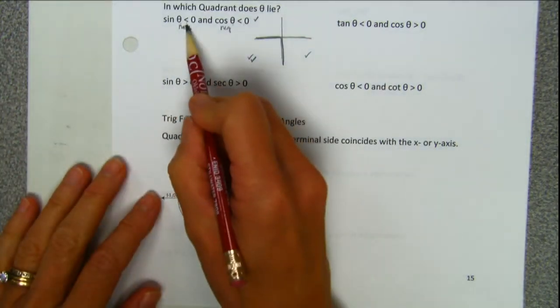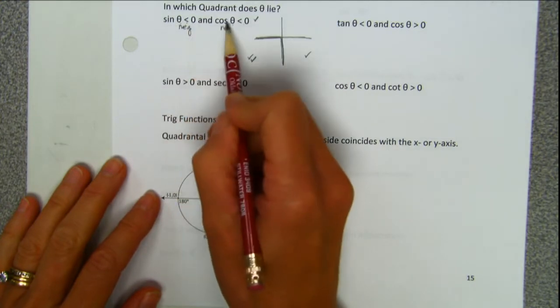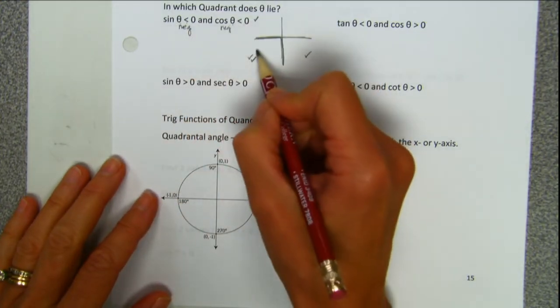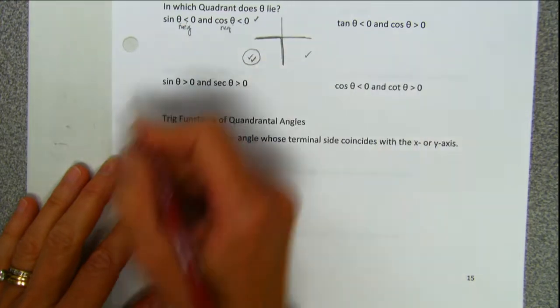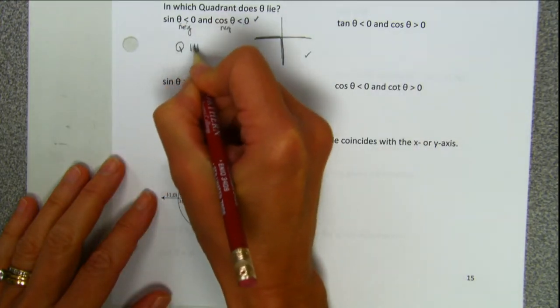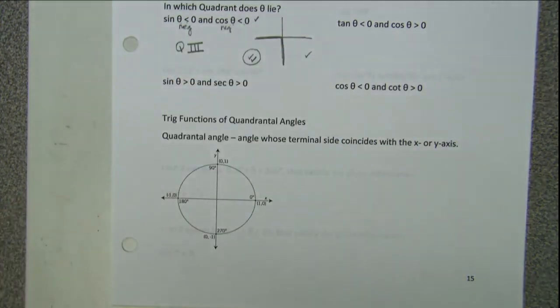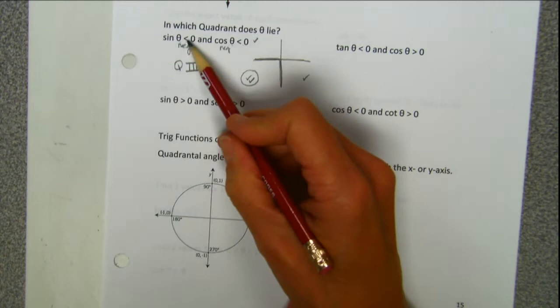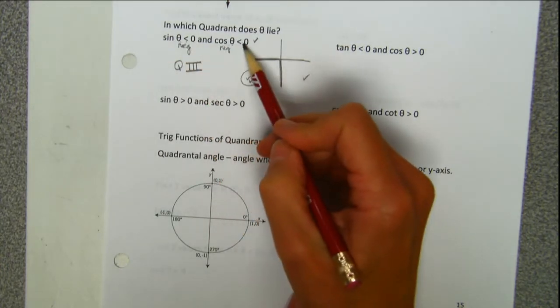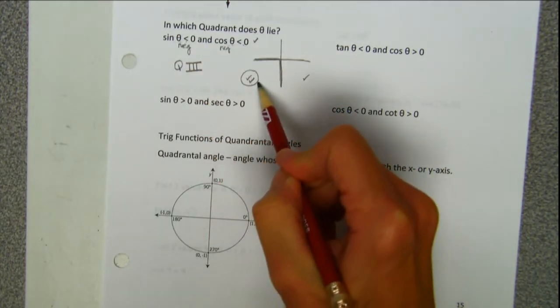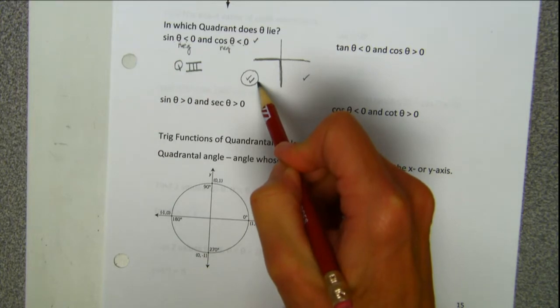If your angle has a negative sine and a negative cosine at the same time, where is that going to be? Quadrant 3. If your sine of theta is negative and your cosine of theta is also negative, that will only happen in quadrant 3, where both of those are true at the same time.